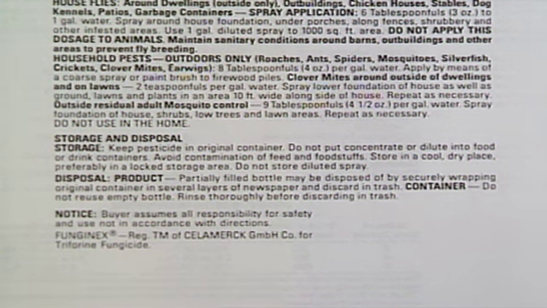Now, a much better disposal statement is one such as this one, which says, partially filled bottle may be disposed of by securely wrapping the original container in several layers of newspaper or discarded in the trash. Do not reuse empty bottles. So it's a lot better. Not only does it say be careful, it tells you exactly what to do. The other one, you don't really know what to do. That's correct. This one tells you exactly what to do.